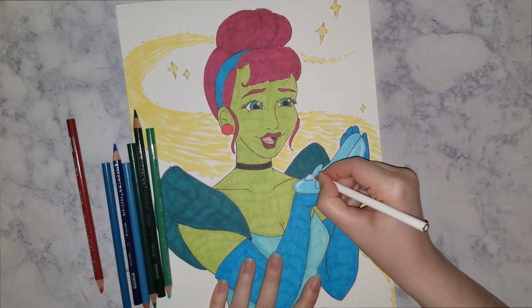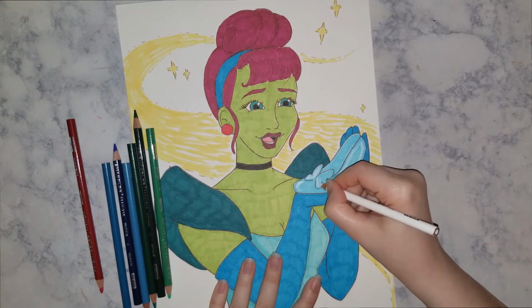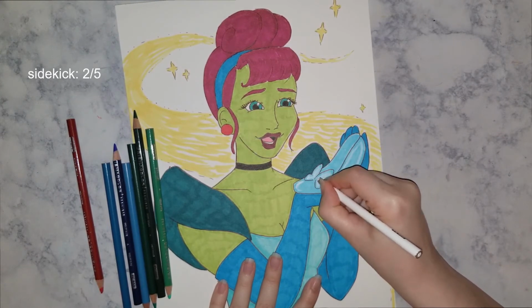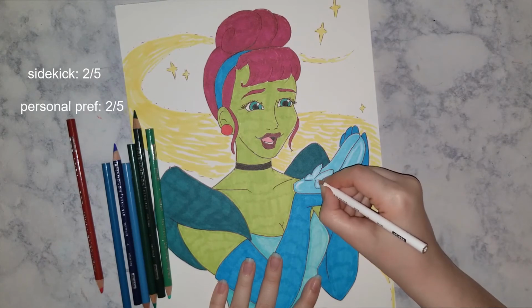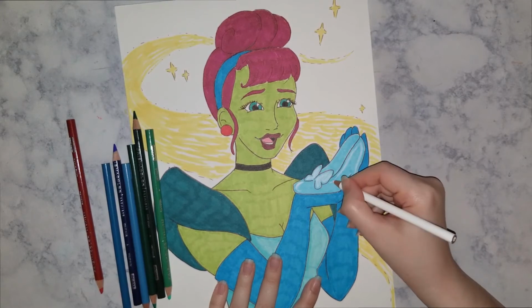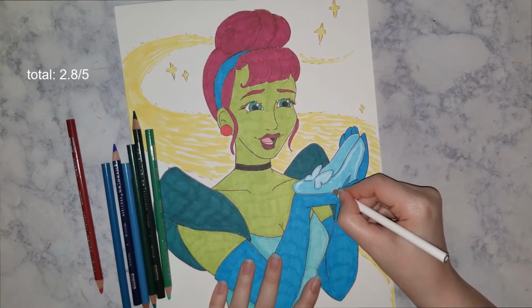Sidekicks, Meeko and Flit, they're cute and funny, but they don't really add much to the story, so I give them a 2 out of 5. And for personal preference, I give Pocahontas also a 2 out of 5. It's not my favorite movie, and she's not my favorite princess, but she is very pretty and strong. So her overall score is a 2.8.